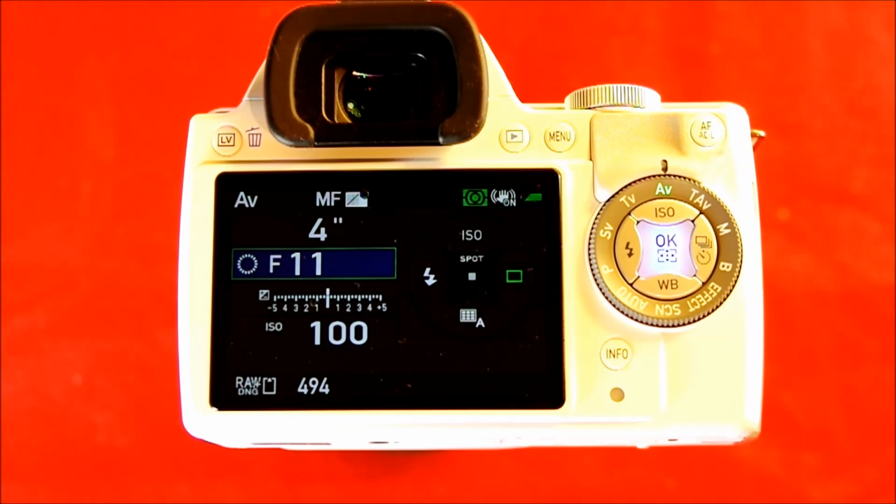So this has been the 3rd video of 4 about this Pentax K-S1. We've gone through every single menu function this camera has to offer. The 4th video is going to take a look at how to shoot videos with this camera.